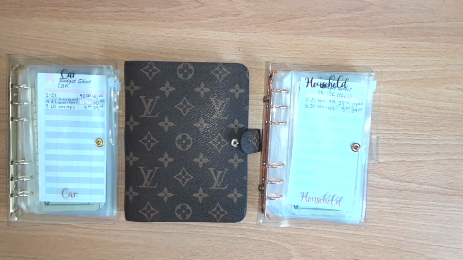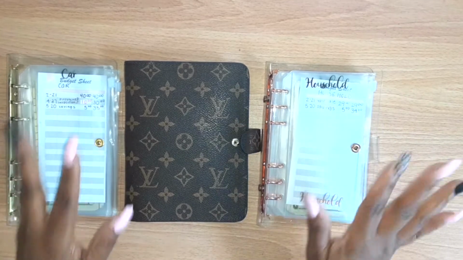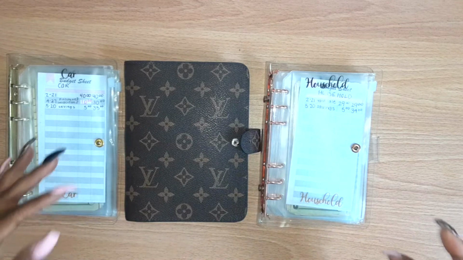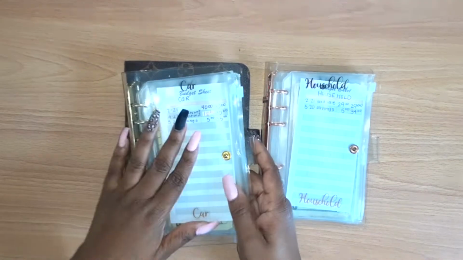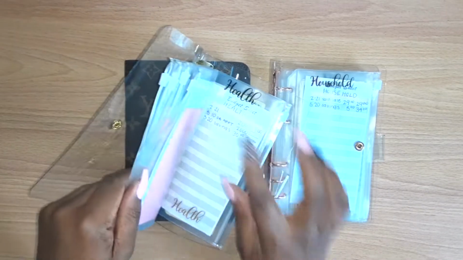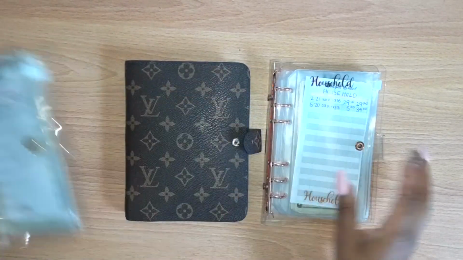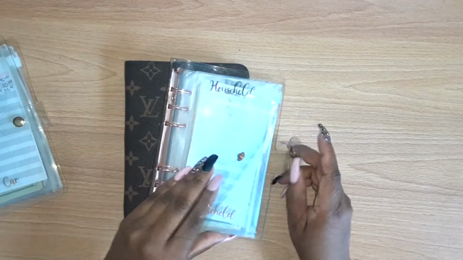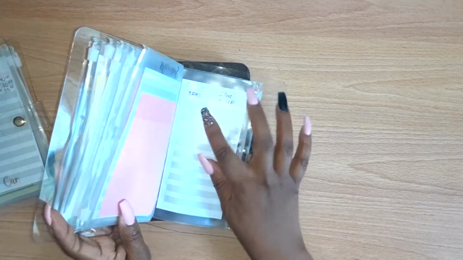Today I'm going to be showing you how I categorize, or should I say recategorize, my cash envelopes. Because right now they're in alphabetical order. The gold is my favorite. It starts with C, ends with H. This one starts with H and ends with T.